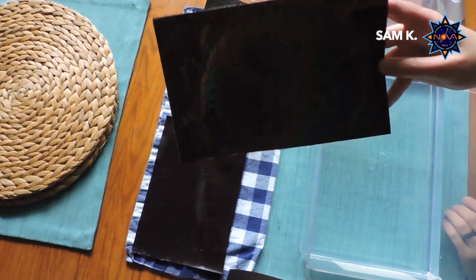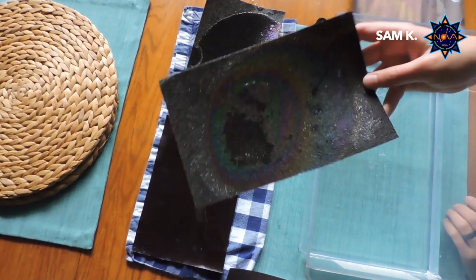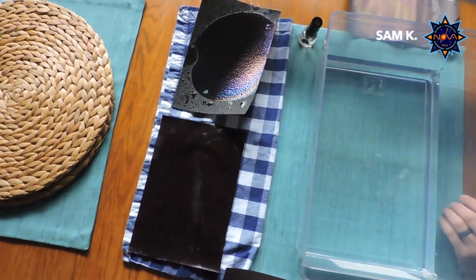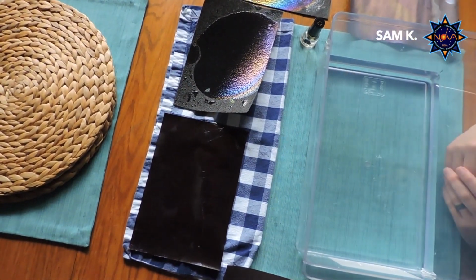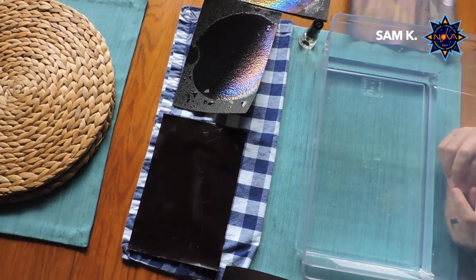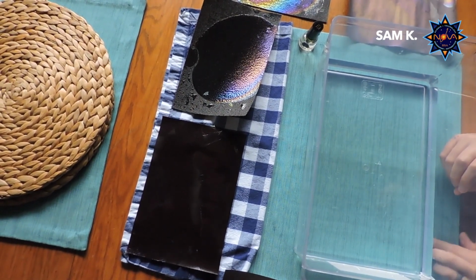So feel free to try this out for yourself. Make your own iridescent pieces of paper, bookmarks, whatever you want. And let us know which you think worked better, the construction paper or, if you have it, the sandpaper.